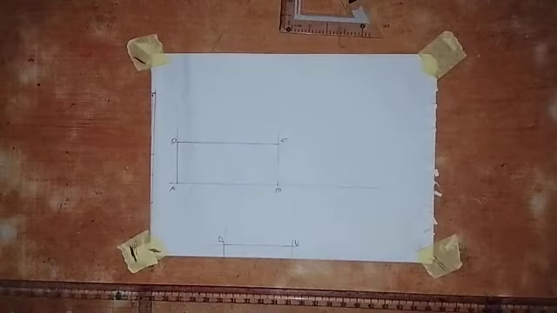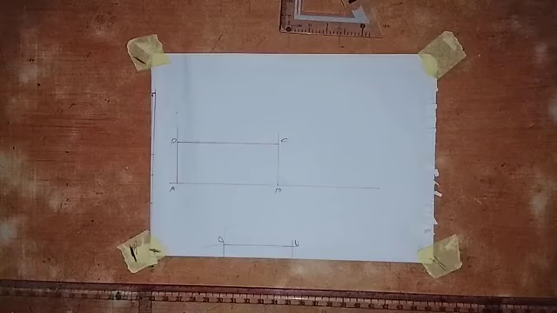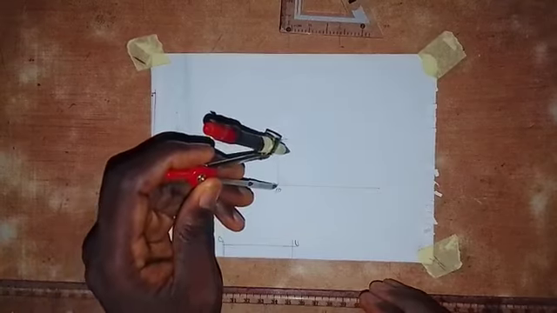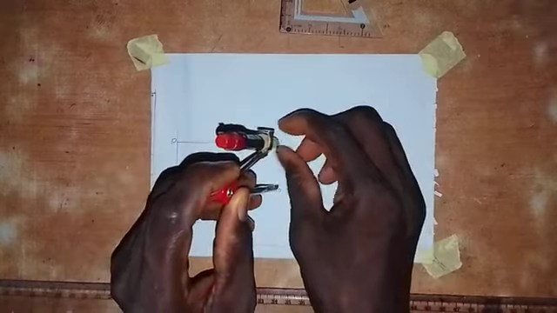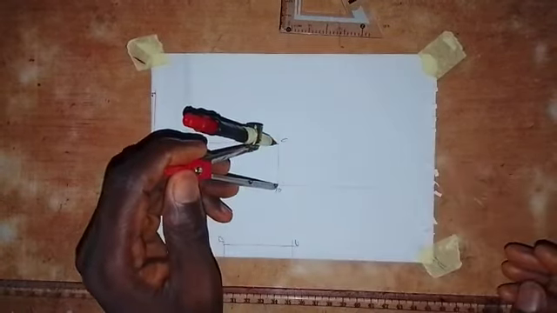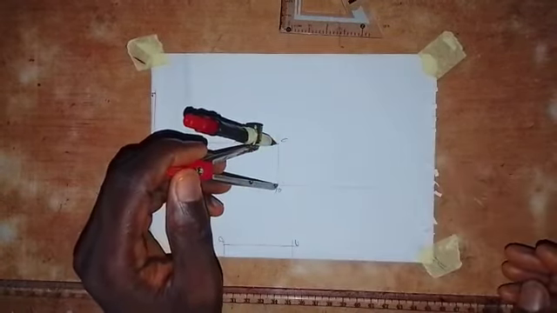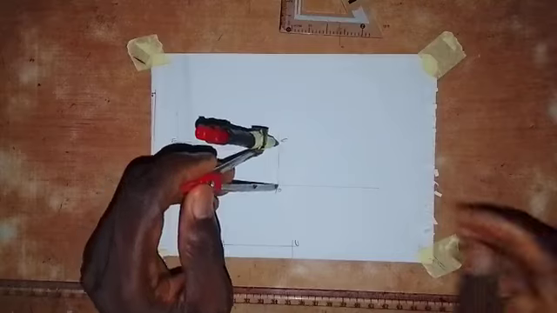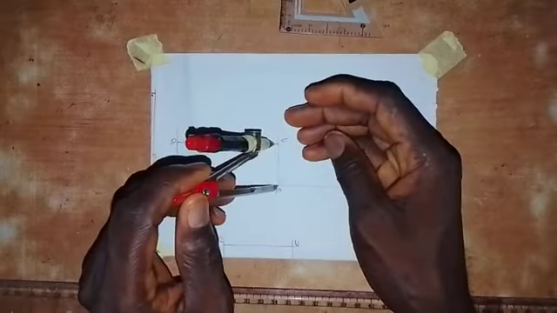The next thing that we are going to do is take the compass. We put the pinpoint here at point B, and then we extend the compass to point C on the rectangle, and then we turn the compass like this to draw an arc. So I need to set it well.